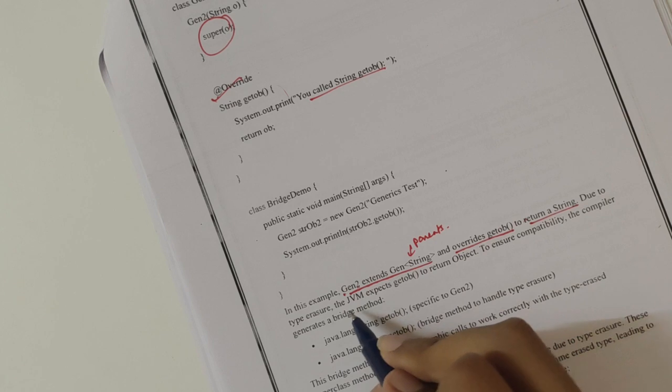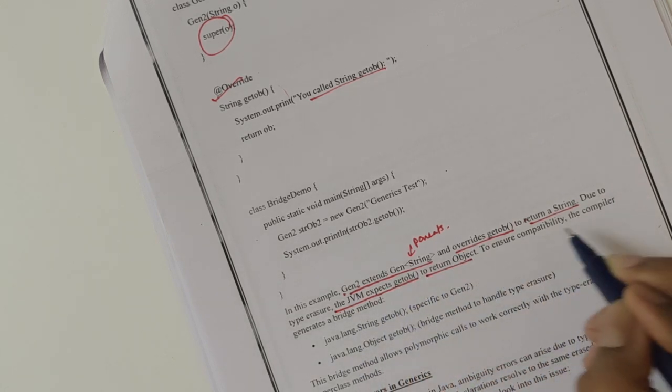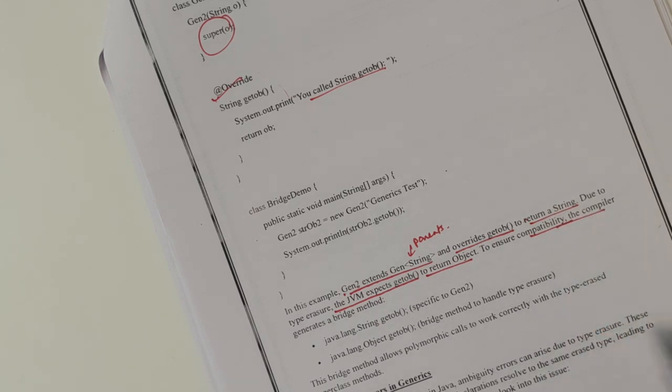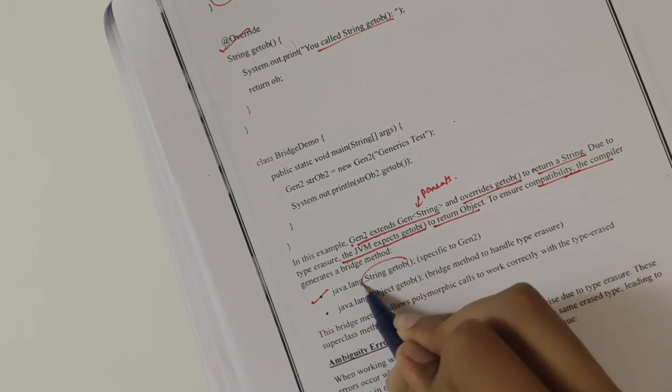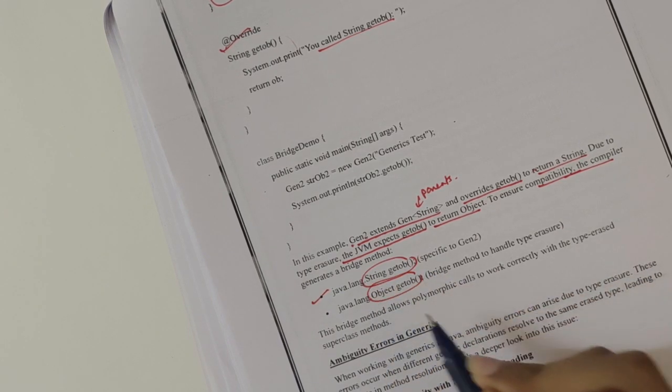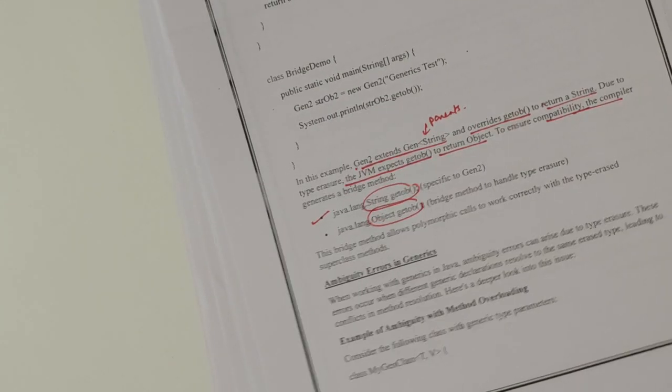Due to type erasure, the JVM expects the get object method to return an Object. To ensure compatibility, the compiler uses a bridge method. Bridge method, in the sense, java.lang.String to java.lang.Object in get object. What it will do is help bridge the gap between the signatures of the parent class as well as the subclass.